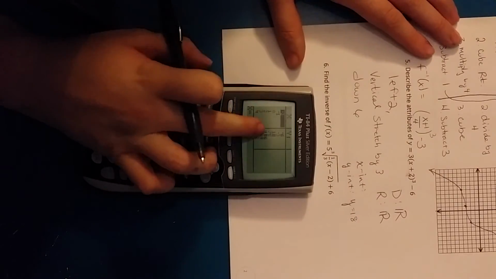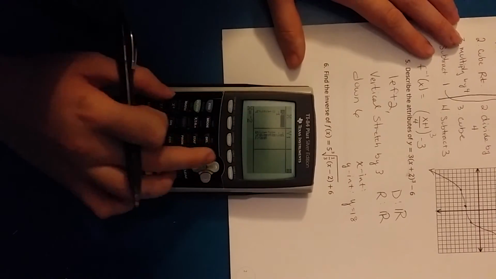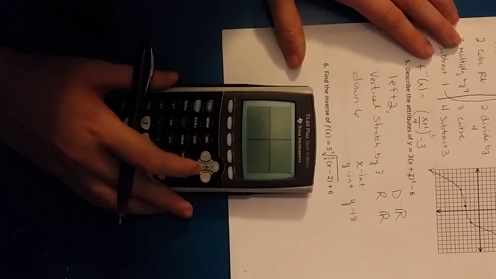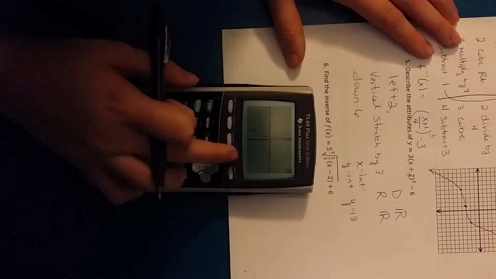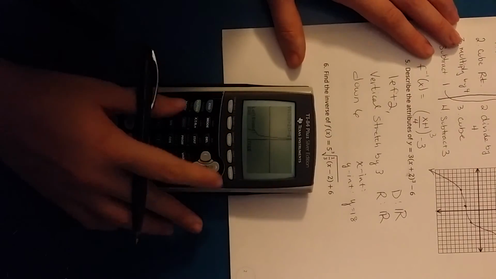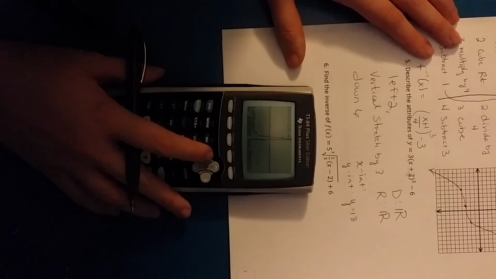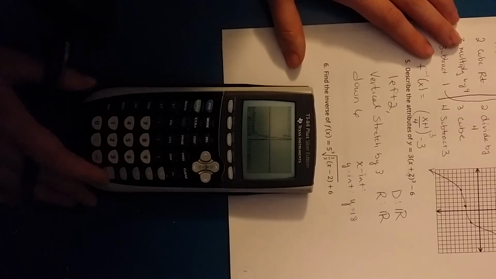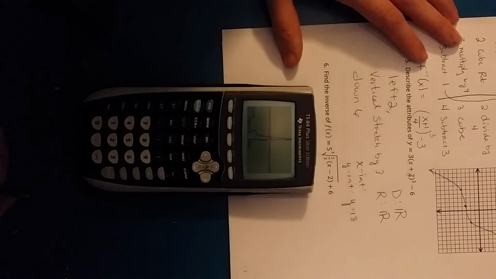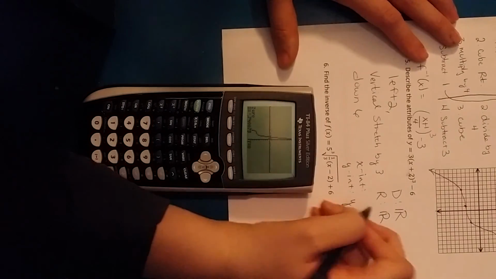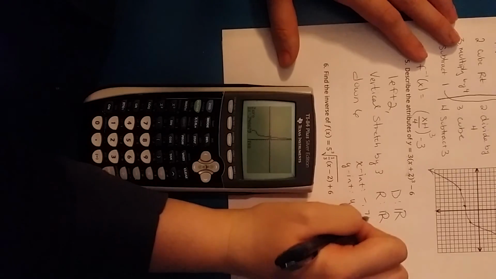Looks like my x-intercept is in between 0 and -1. Yeah. So second calc, 2. I need to get to the left sides, down there, enter. My right side's above, enter, enter. -0.74.